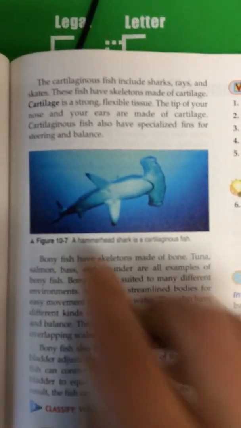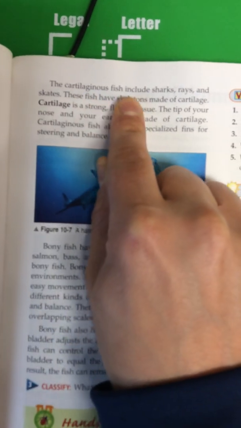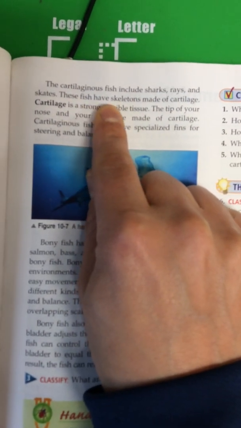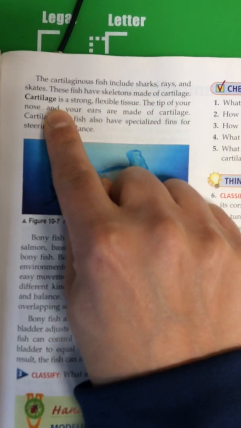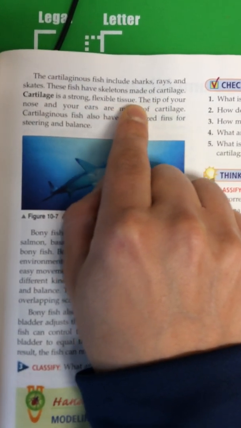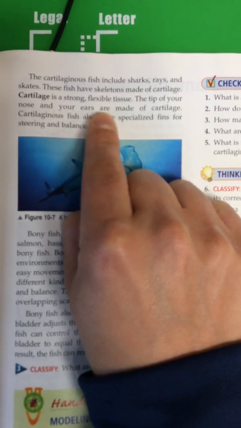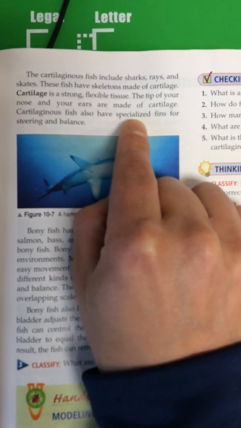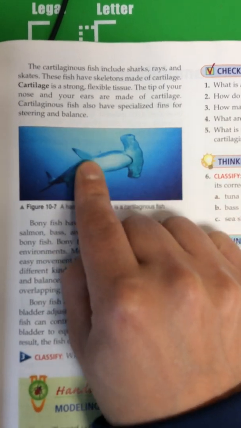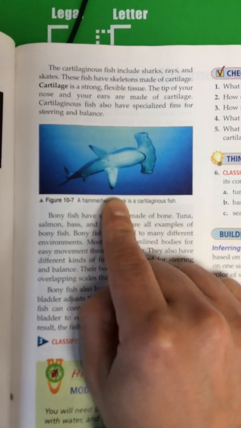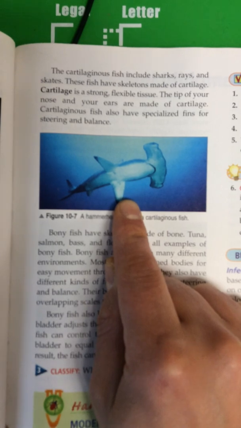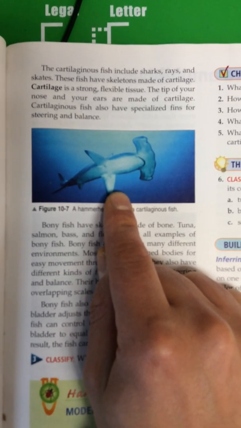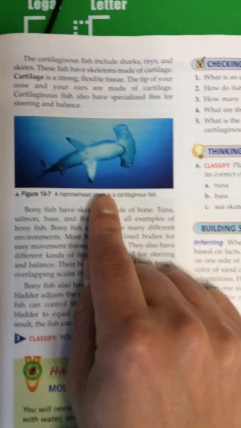Next, the cartilaginous fish include sharks, rays, and skates. These fish have skeletons made of cartilage. Cartilage is a strong, flexible tissue. The tip of your nose and your ears are made of cartilage. Cartilaginous fish also have specialized fins for steering and balance. So here's a hammerhead shark, and that's an example of a cartilaginous fish, as are stingrays and sturgeon.